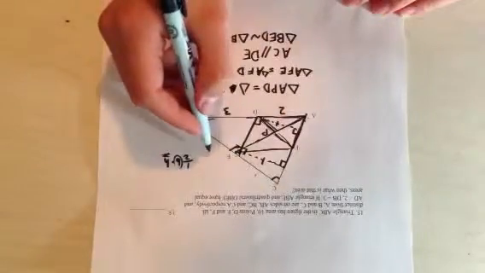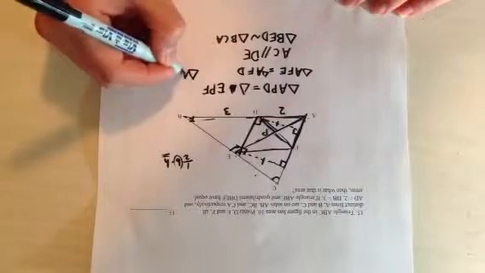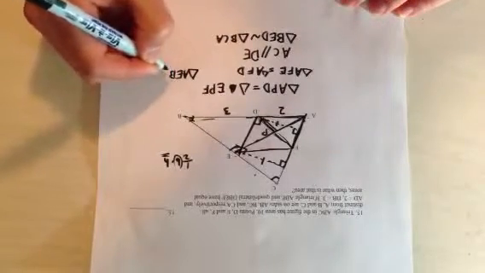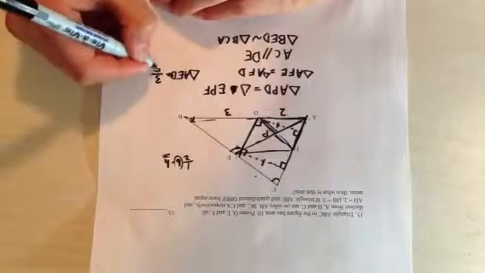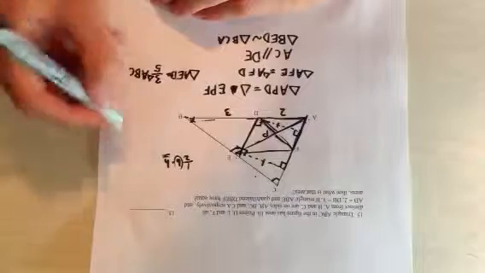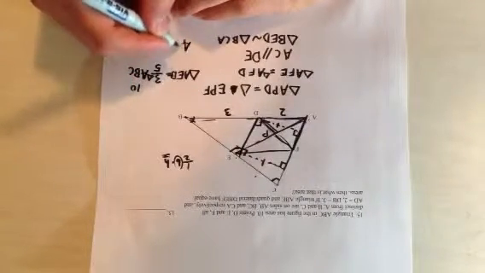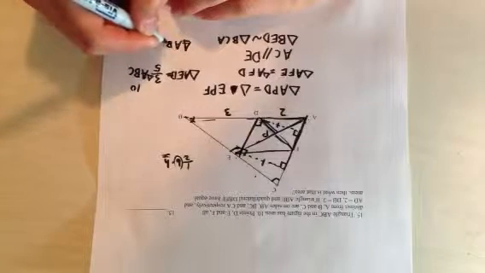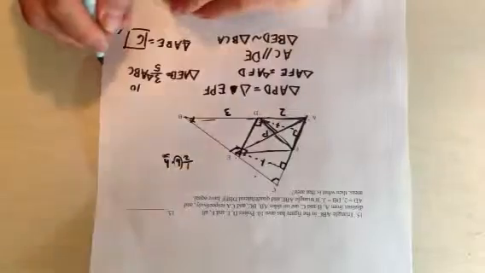and that means this to this is going to be 3/5. And because of that, the area of triangle AEB is going to equal 3/5 of the area of triangle ABC. And because we know the area of triangle ABC is 10, we take 3/5 of 10 and we get area ABE equals 6. And that's our answer.